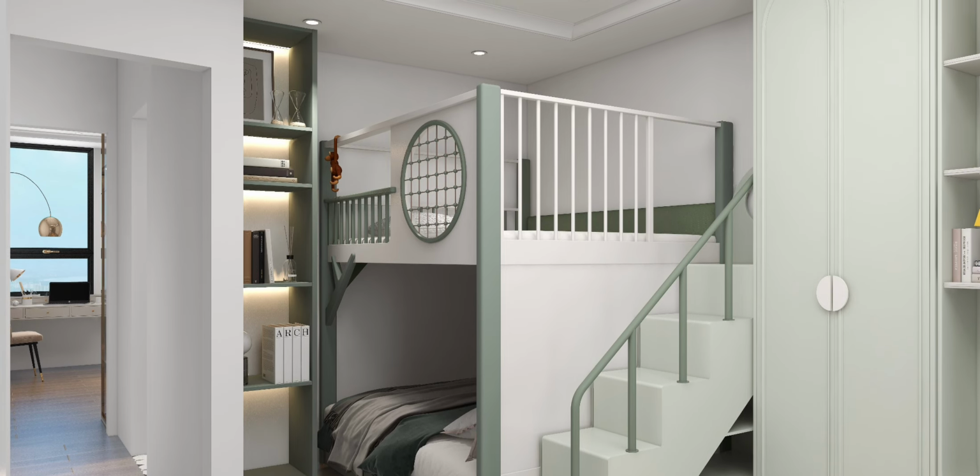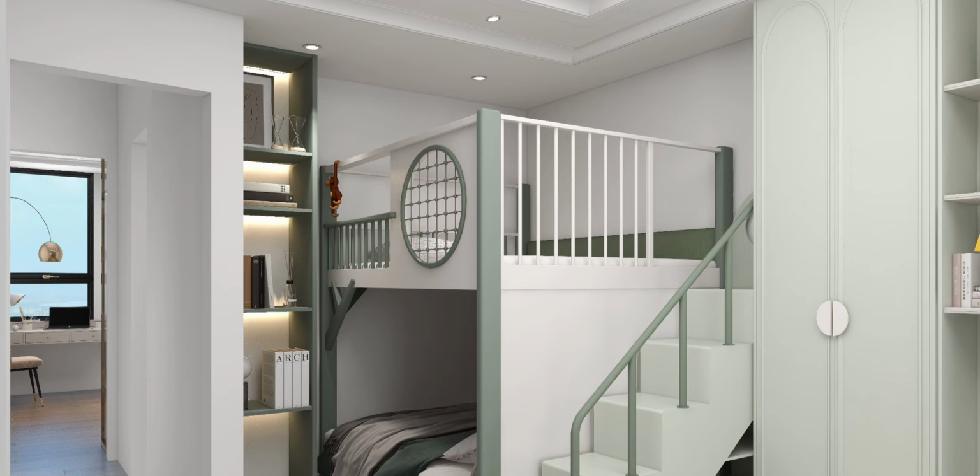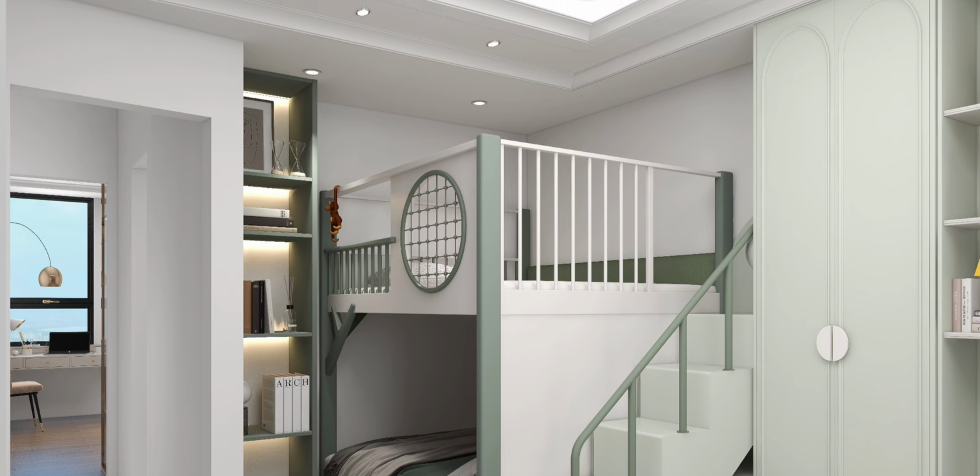So did you have a chance to think about which element from this AI plan you'd love to have in your own home? Oh, definitely.